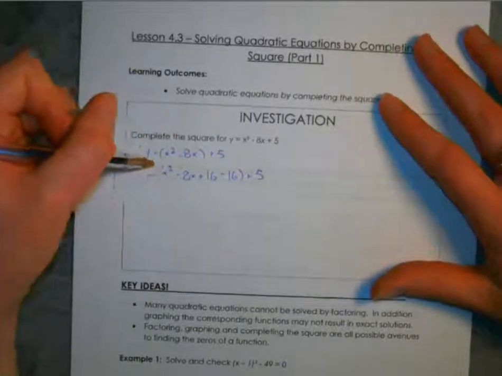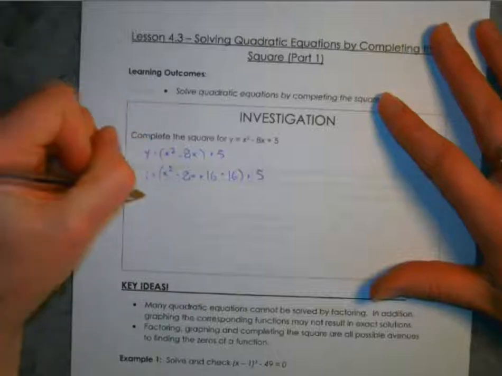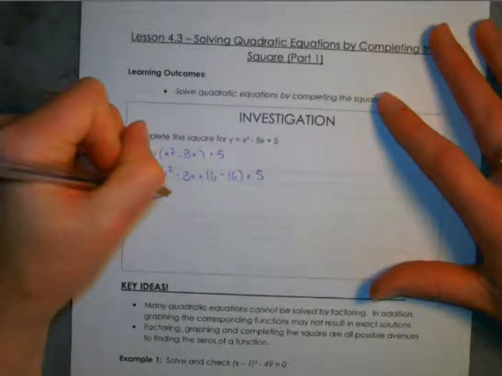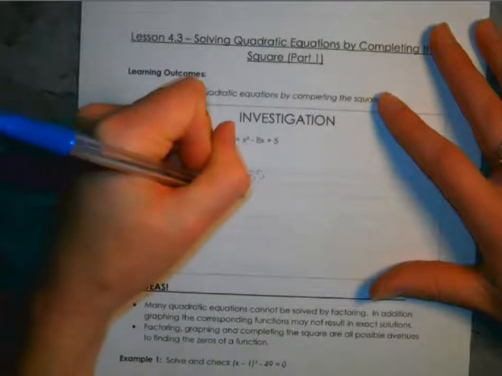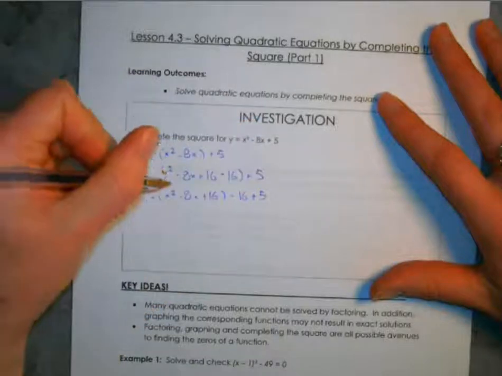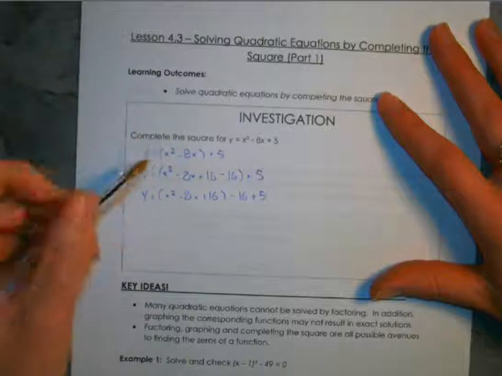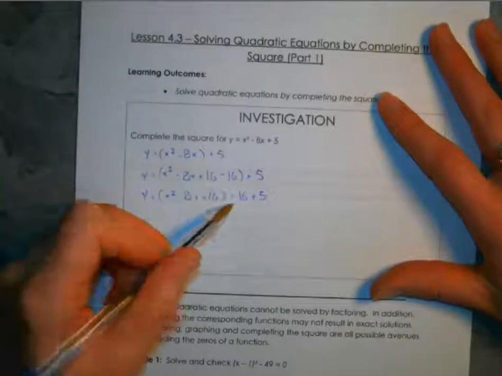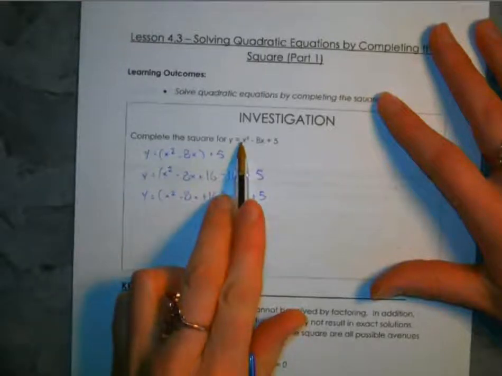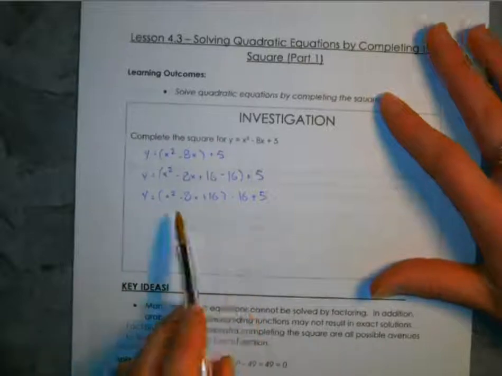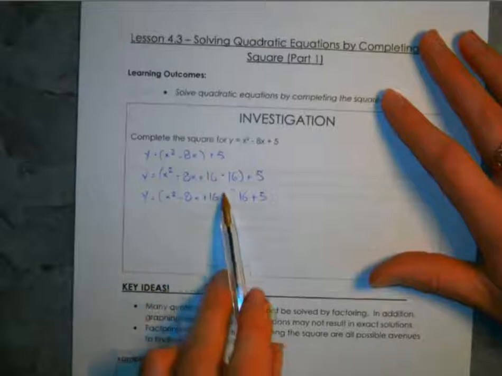Okay, so then the next thing we want to do is keep the nice square trinomial together. So let's isolate that. We're going to have x squared minus 8x plus 16 minus 16 plus 5. Now keep in mind, if you would have had something that you would have factored outside of this bracket, remember that you would need to multiply it before you move it outside. But because this one was just a value of 1 for our a value, we didn't have to worry about that.